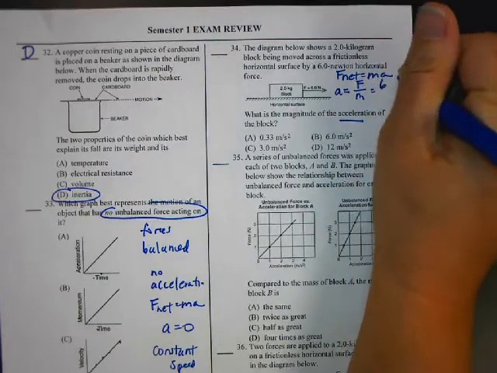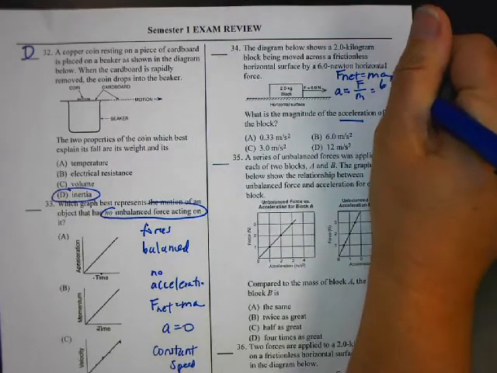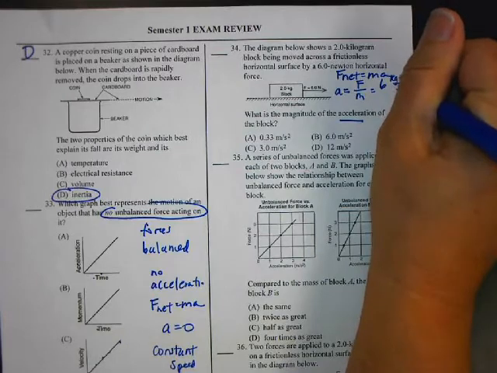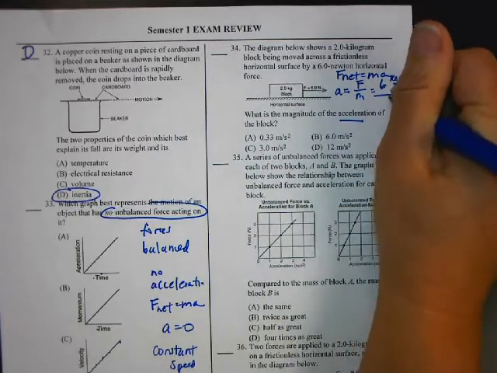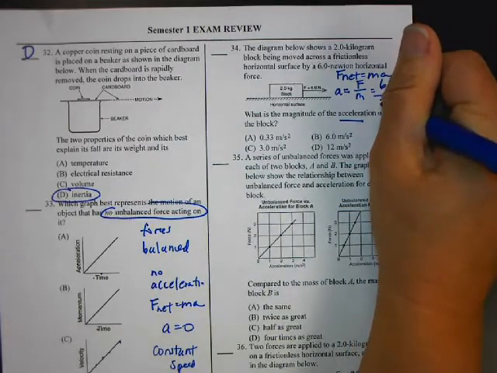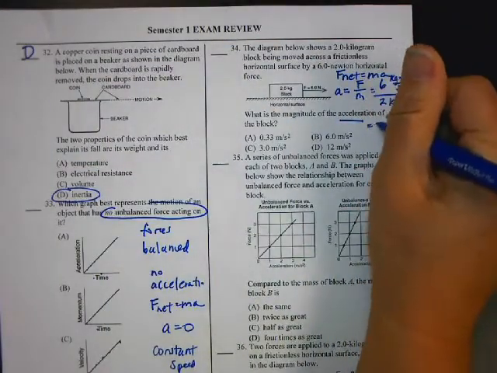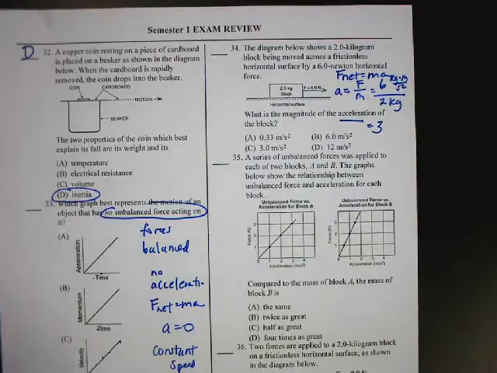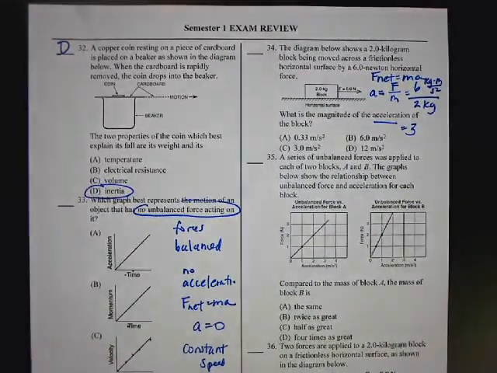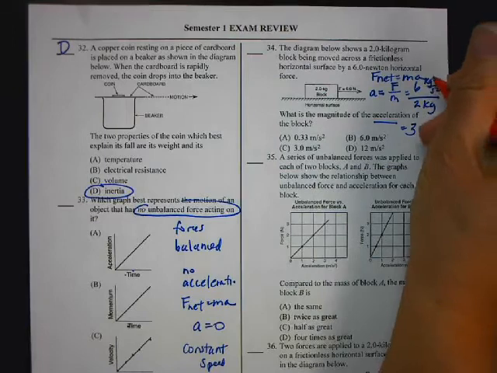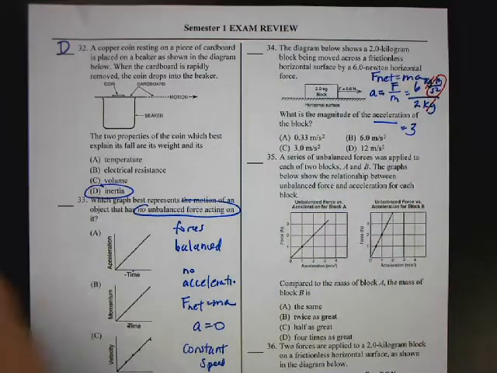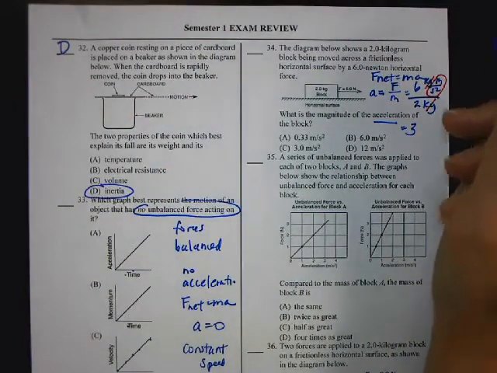So 6 newtons, and a newton is a kilogram meter per second squared, divided by the mass, which is 2 kilograms. So 6 divided by 2 is 3. And when we carry the units through and cancel them, it's a foolproof way to check our work. So this kilogram cancels with that, and I end up with meters per second squared, which is the correct unit.